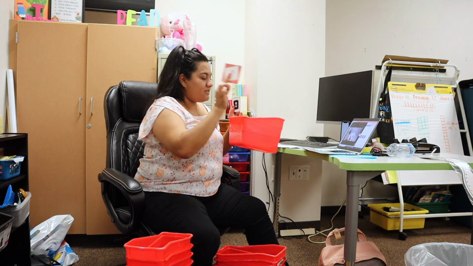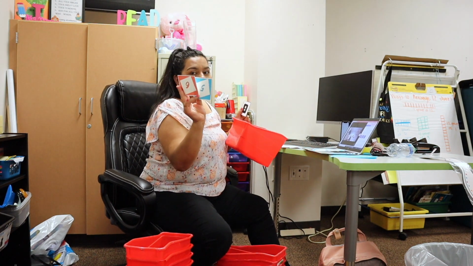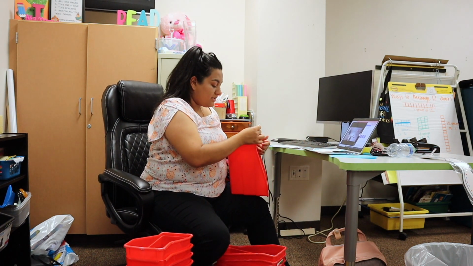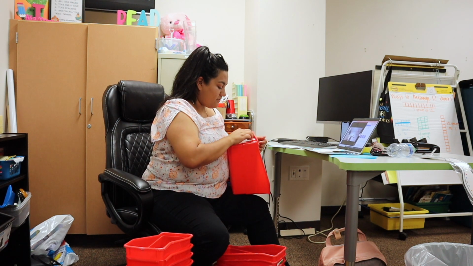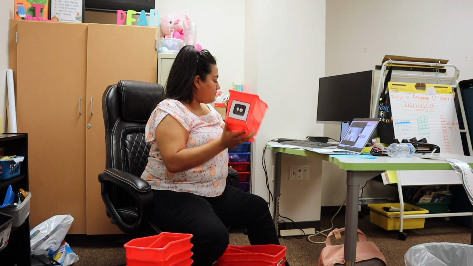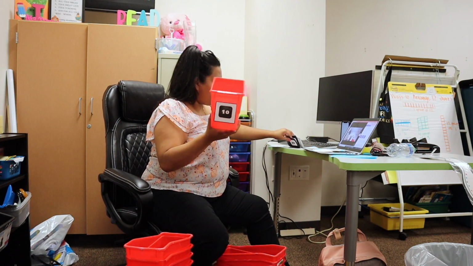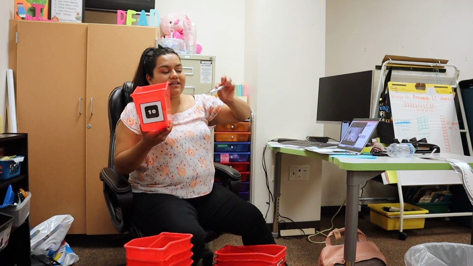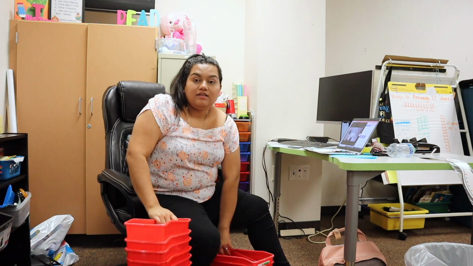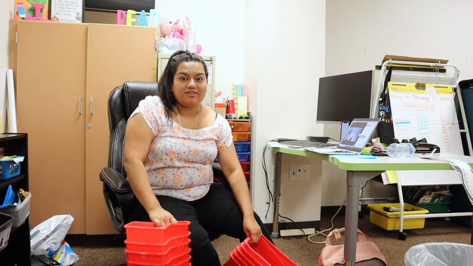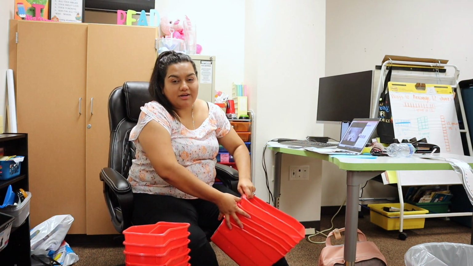Like I mentioned, I am changing my theme once again to black and white. So I'm taking out these blue and coral numbers that I used last year, and I'm replacing them with black and white, or I guess white and black and white. I feel like it's gonna be very hard for kids to tell their number apart from the other one, but we will see.